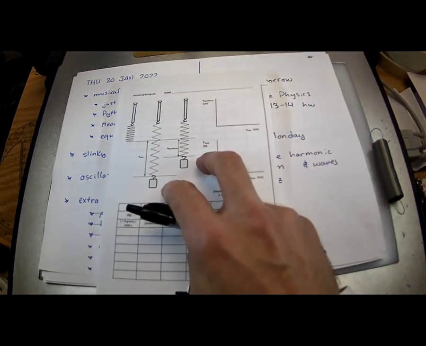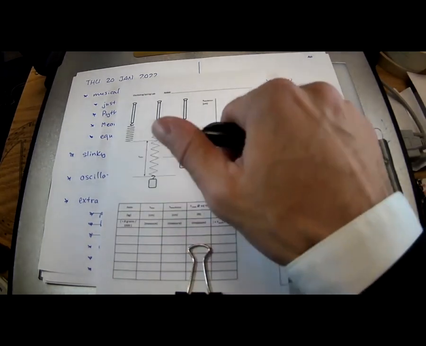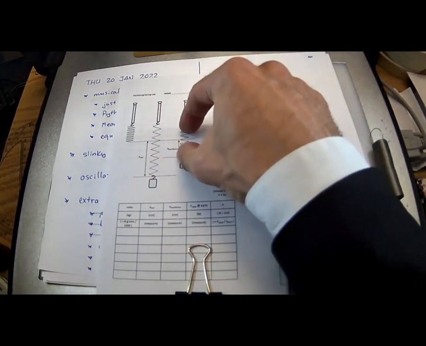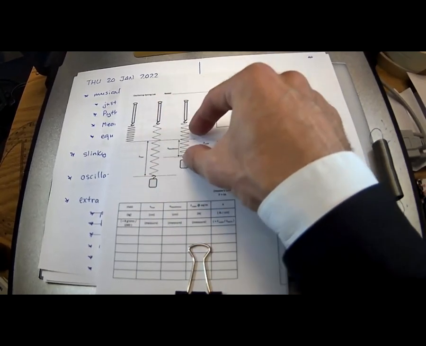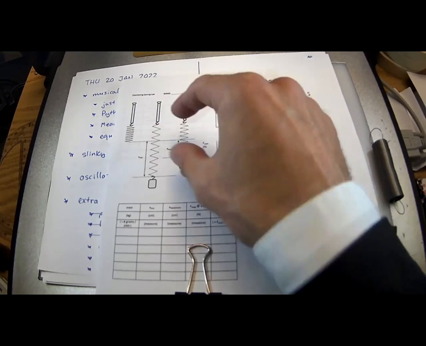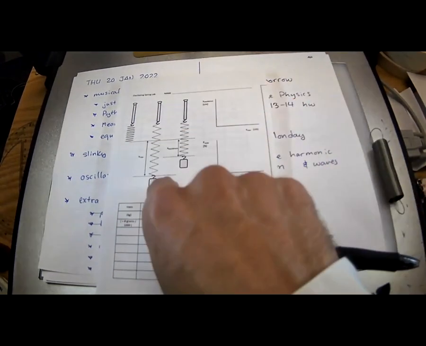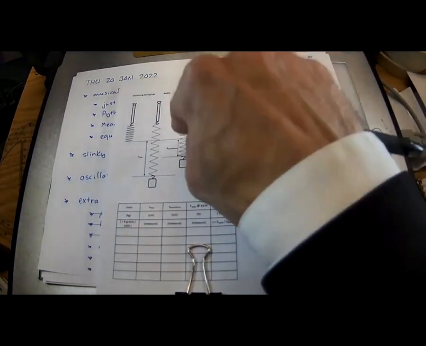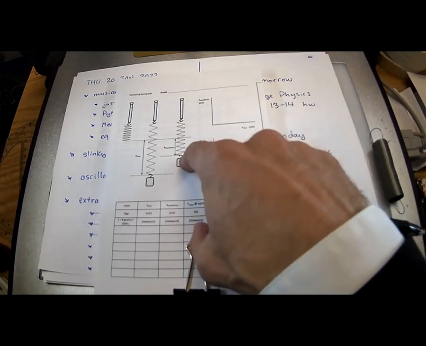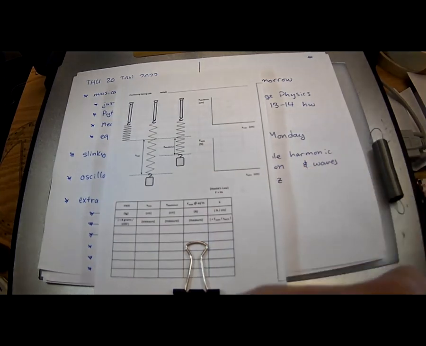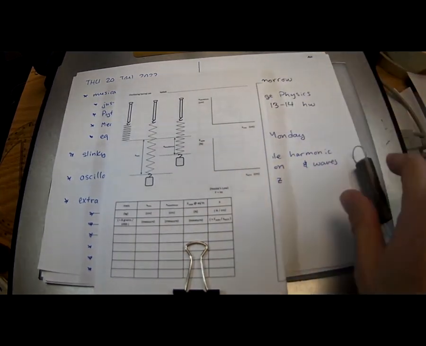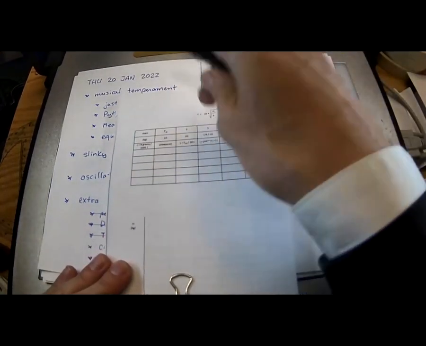The other day, I helped you walk through figuring out what X max is compared to X equilibrium. What's the textbook answer, this ratio? Should be 2 to 1. So we're going to see experimentally if that's the case. And in the equilibrium position, there's an mg down and a kx up. Do you think we could figure out what the spring constant is using that?